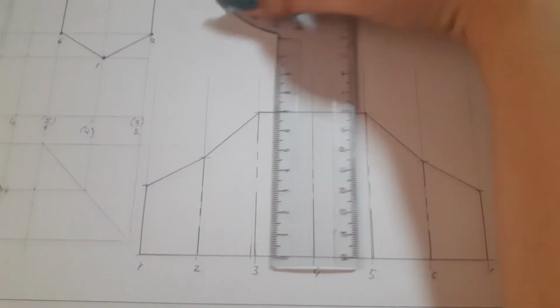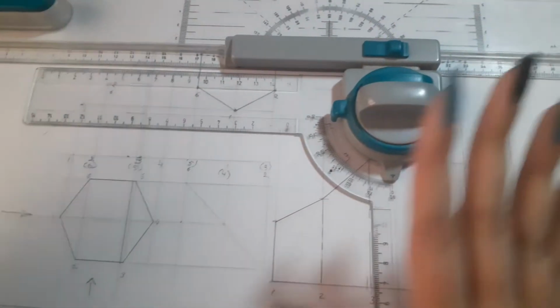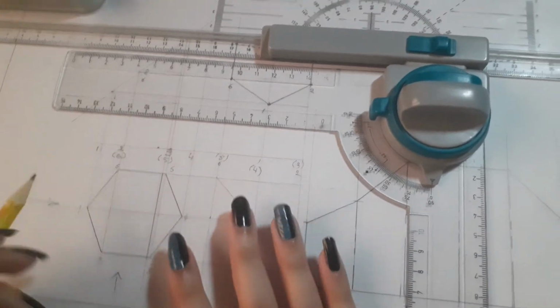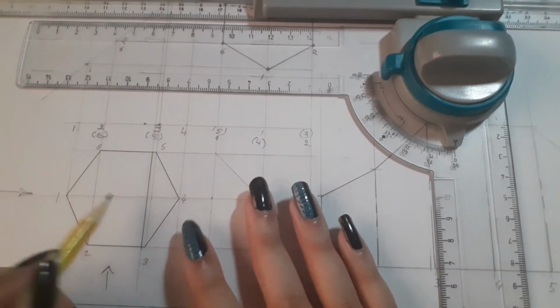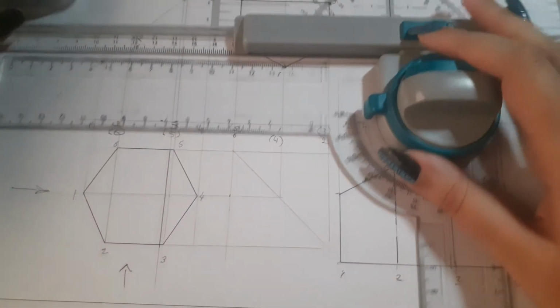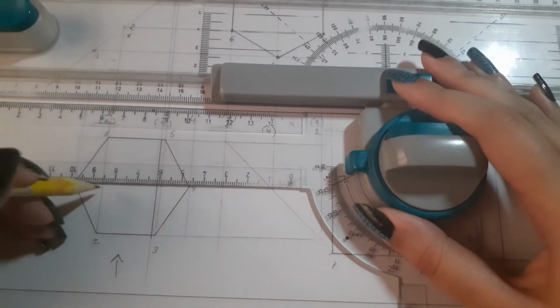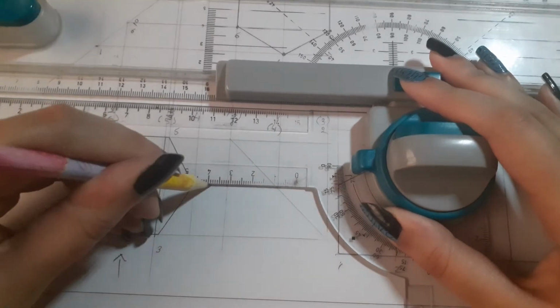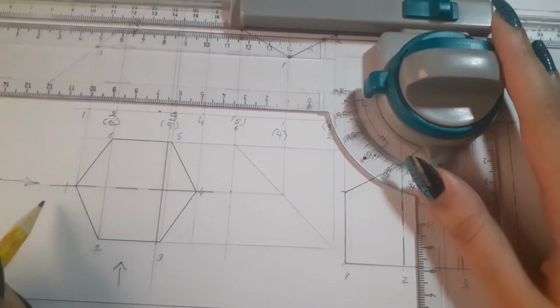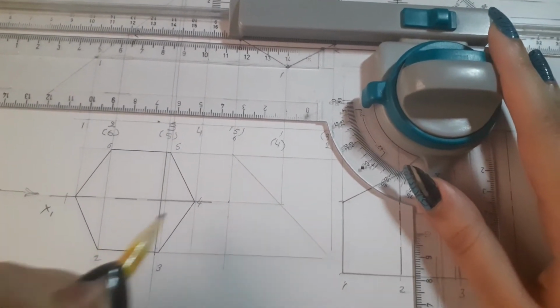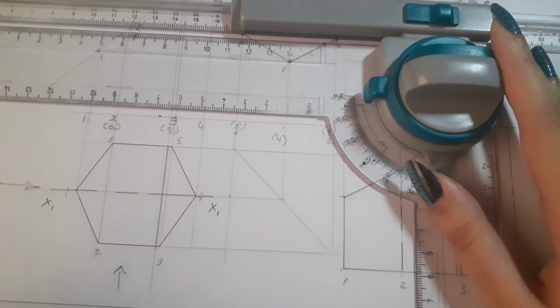Okay, now true shape of cut, the last step. So we're gonna go to the plan and we're gonna find the center. In this case we already know our center, and we're gonna draw a line like this. 1 big, 1 small, 1 big, and we're gonna call this line x1, x1.